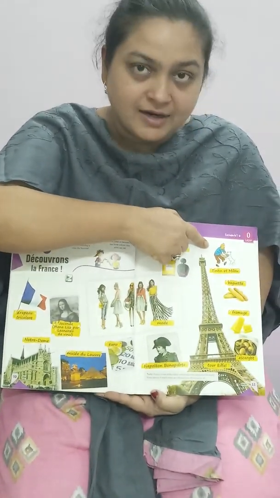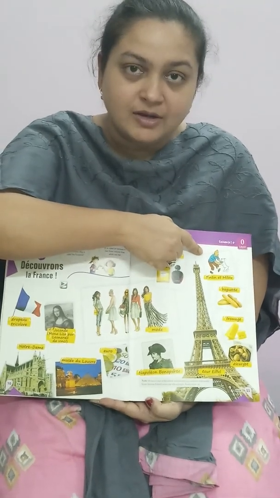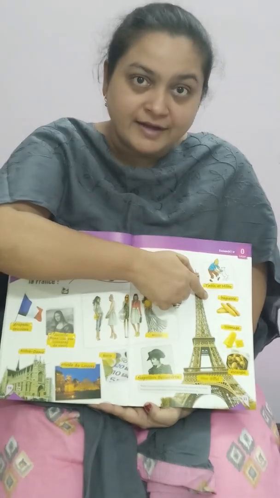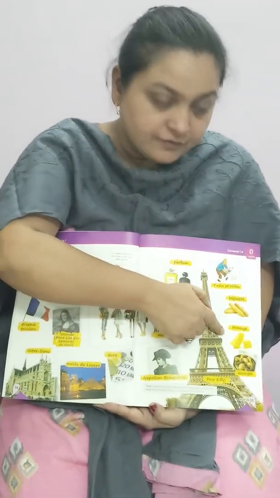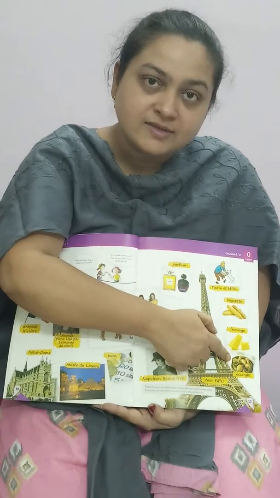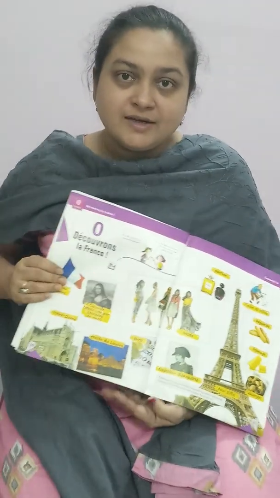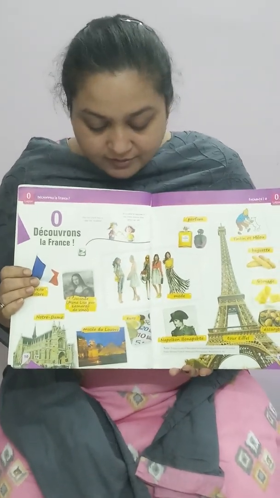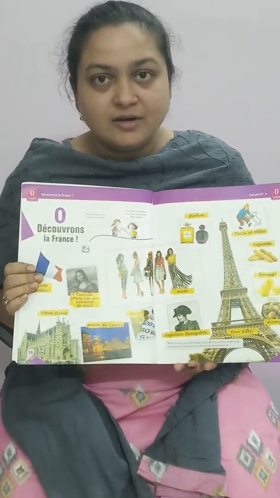Then your favorite cartoon character, Tête et Milou, that is Tintin and Snowy. Baguette, long French bread. Fromage, that is cheese. And escargot, snail. We learnt in this chapter the GK about France, some general knowledge of France.